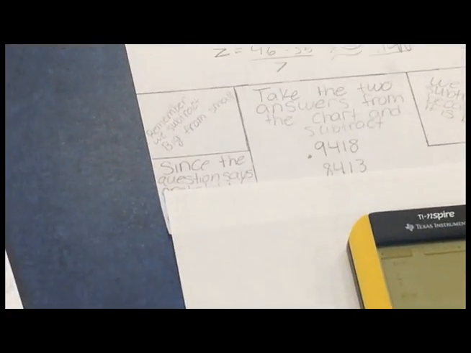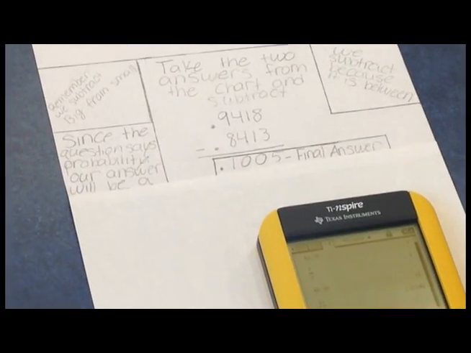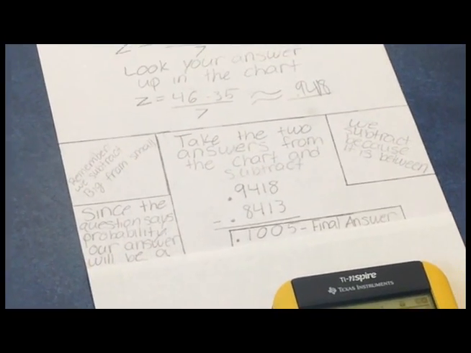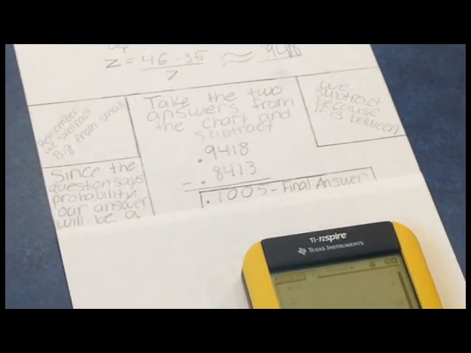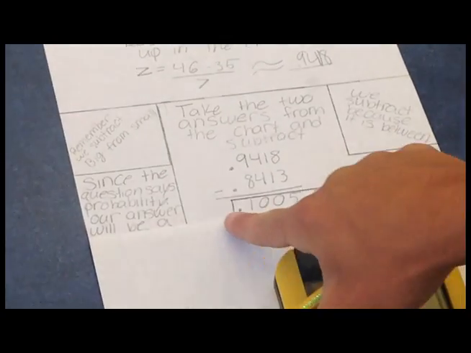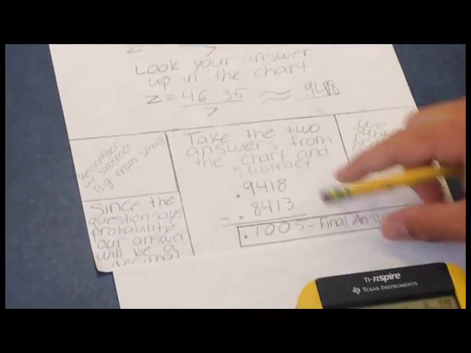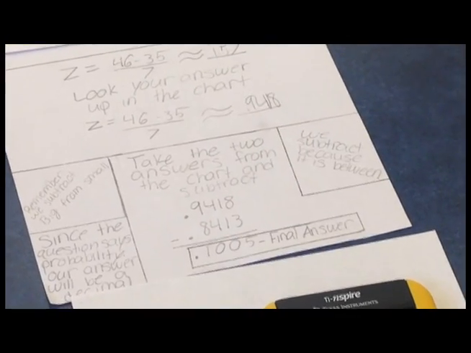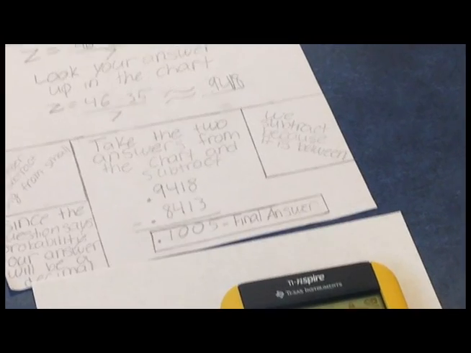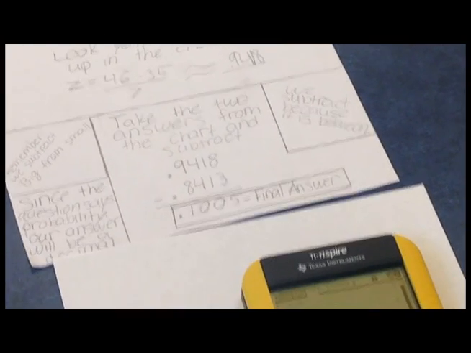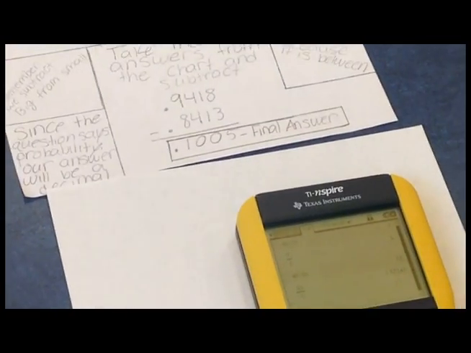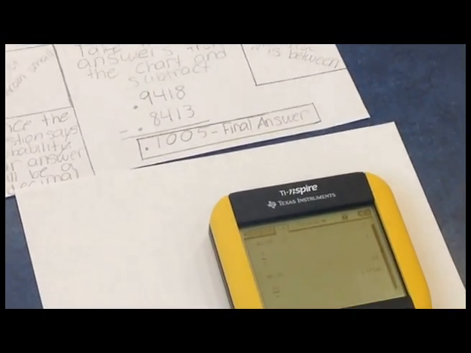And then you're going to take your two answers from the chart and you're going to subtract. The reason we subtract is because it says between and not greater than, less than. And once we subtract them, we always subtract big from small, and we'll get 0.1005. That's our final answer. And since it says probability in our question, our answer will always be in decimal form and not percent.